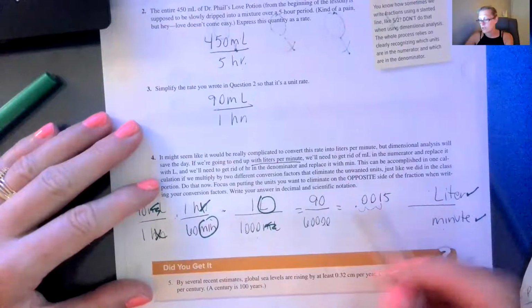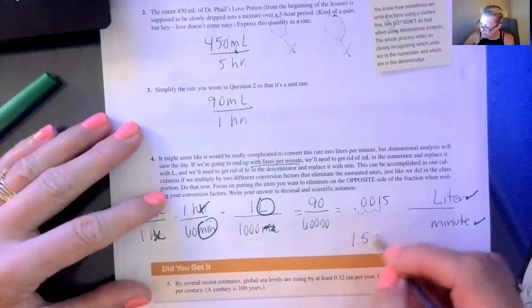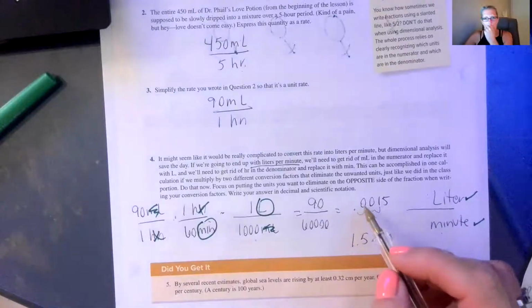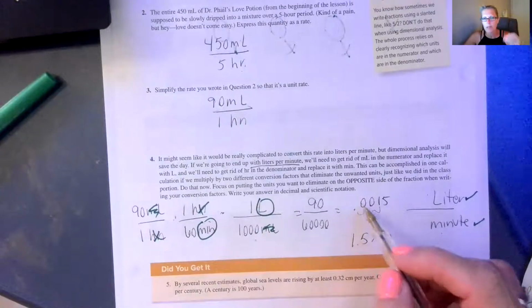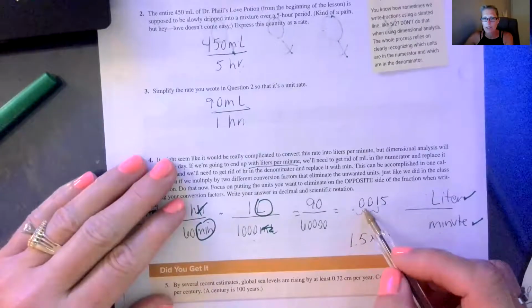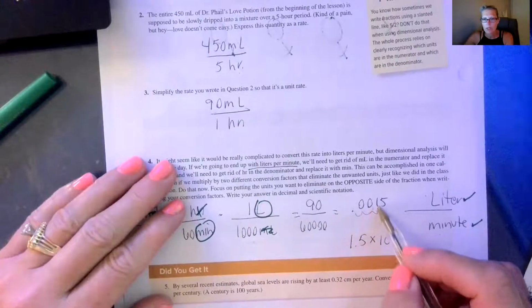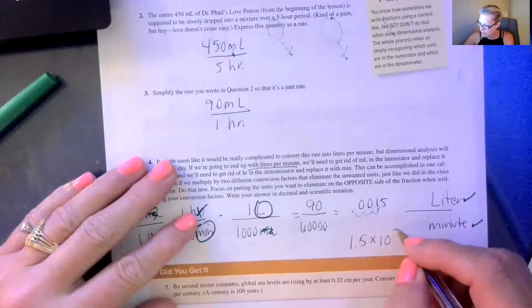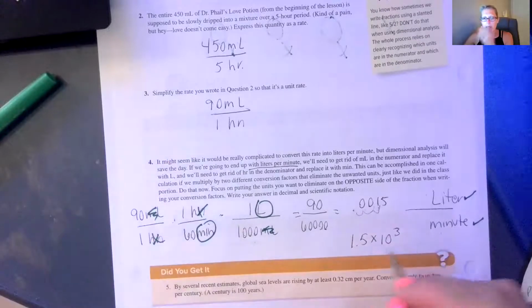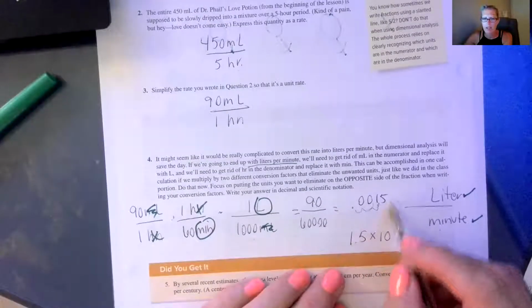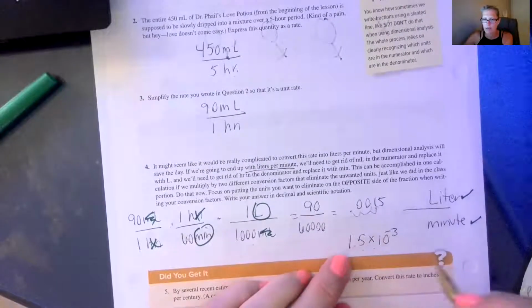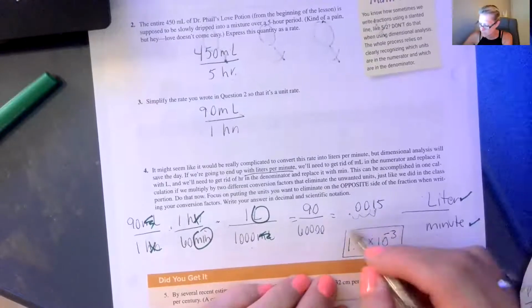To write this in scientific notation, we're going to move our decimal so that I have a single digit to the left, so that would be a 1.5. Remember in the metric system, every time you move your decimal place, it's a power of 10. So I'm multiplying by 10 one time, two times, three times to get my decimal right here. So I'm multiplying by 3, and my 0.0015 now looks bigger, 1.5. That means I have to make this 3 a -3 for that to be equivalent.